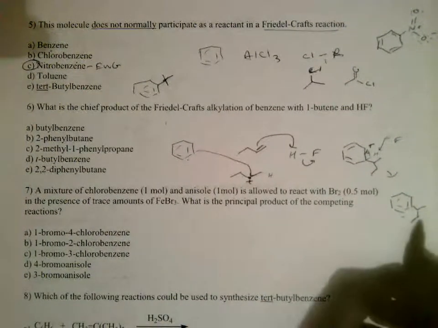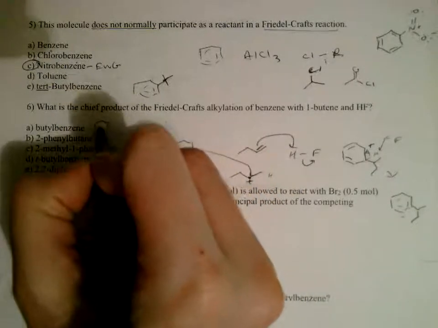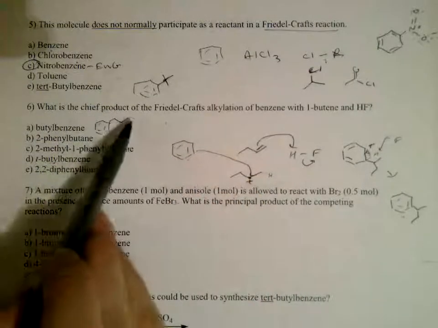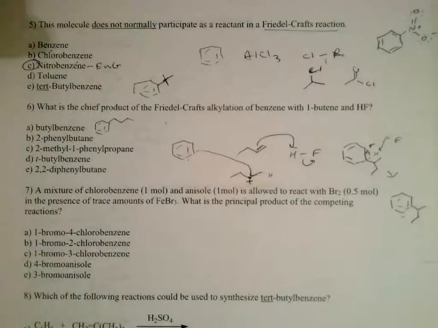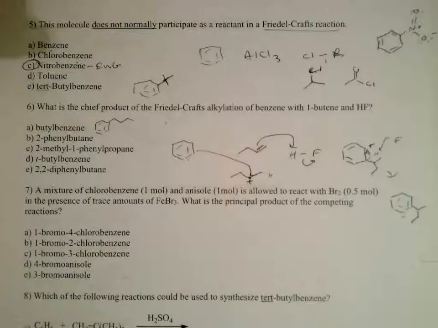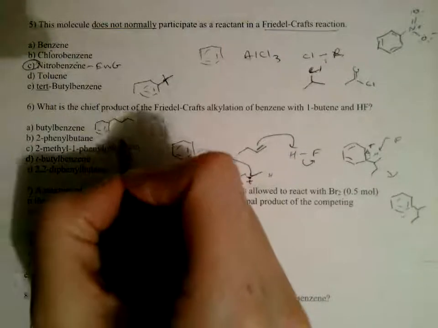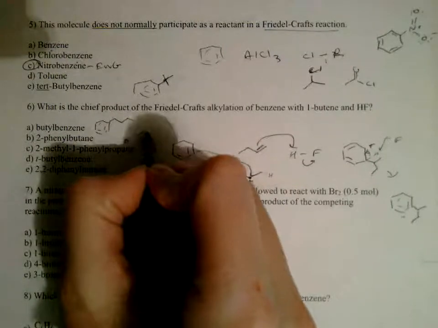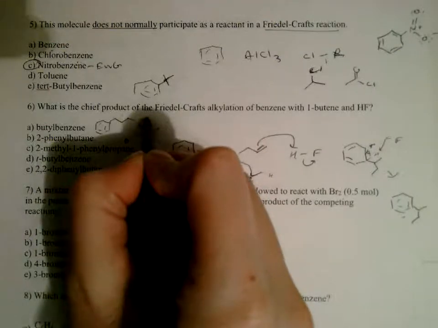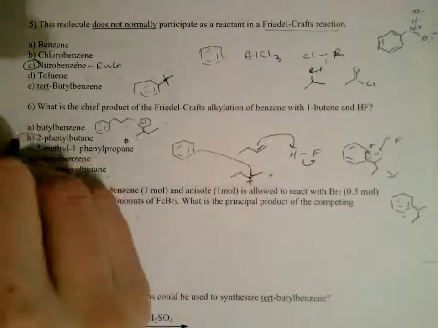So let's see, which one of these is the right answer? So we should draw all these out. Butylbenzene would look like this. 1, 2, 3, 4. And the reason that one's not right is because a carbocation is not going to form on the primary position. It's always going to go to the more stable. So it went to the secondary position, so that's where this attaches. 2-phenylbutane. Okay, so butane is the main chain. 1, 2, 3, 4. 1, 2. Actually, that looks right. 2-phenylbutane. I think that might be our right answer.